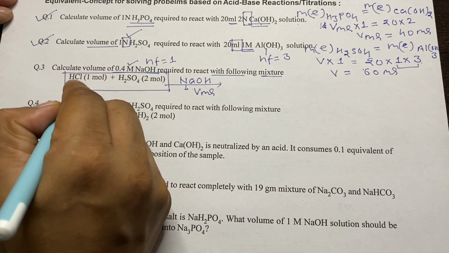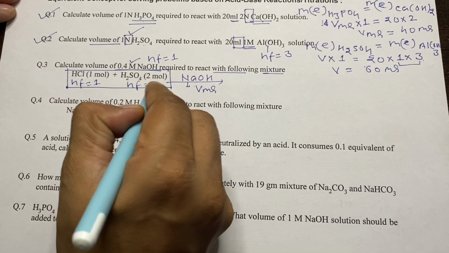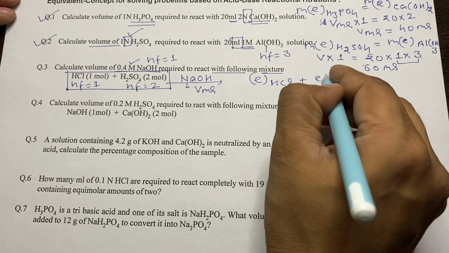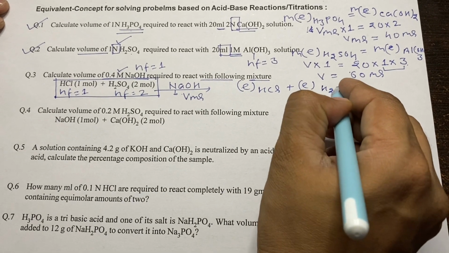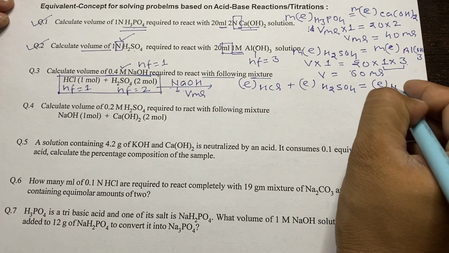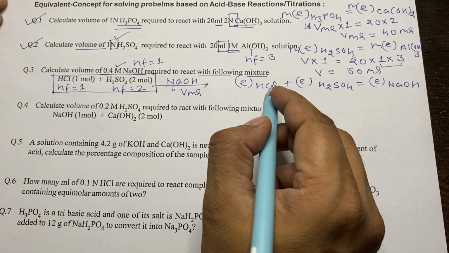So n factor of HCl will be 1 and n factor of H2SO4 will be 2. So we can write this equivalent of HCl plus equivalent of H2SO4, that will be equal to equivalent of NaOH. So what we can write this?